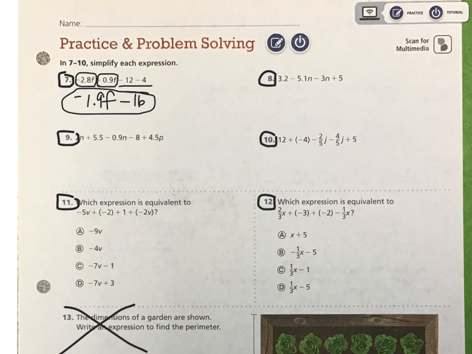Next, let's look at number 8. Again, you only have one variable in this expression, and you're going to take negative 5 and 1/10 n, and you're going to subtract from that 3n, and you get negative 8 and 1/10 n. Then put together your constant terms. You have 3 and 2/10 plus 5, which makes 8 and 2/10.